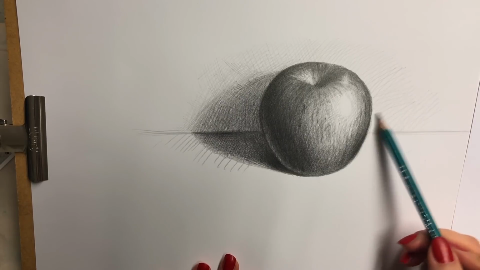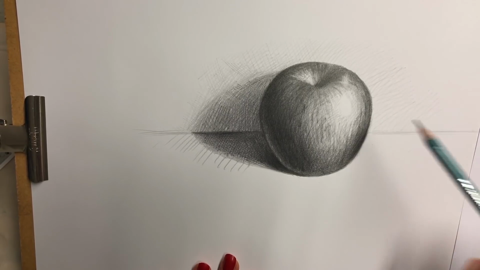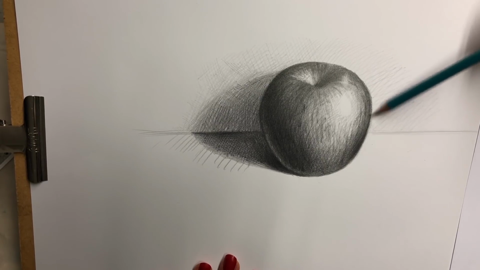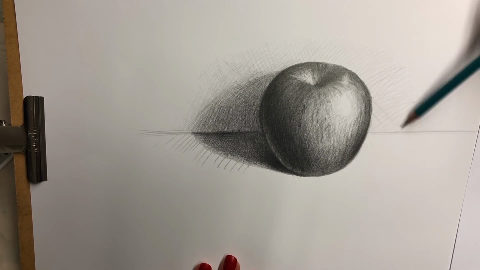It's really light on that side, but not as light as the highlight, so I'll be just shading it a tiny little bit.